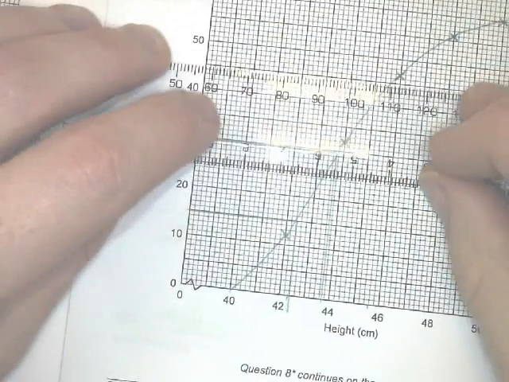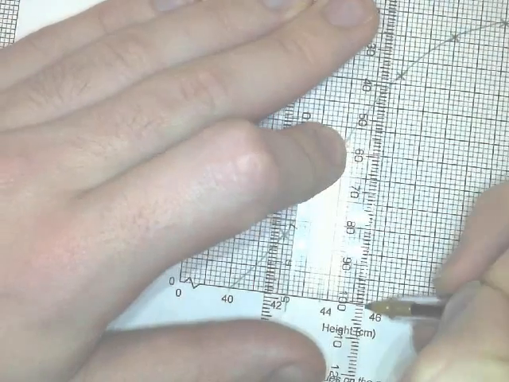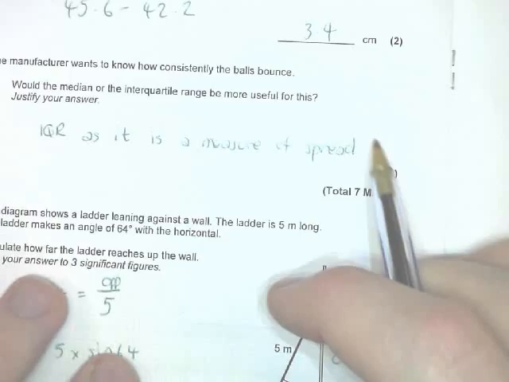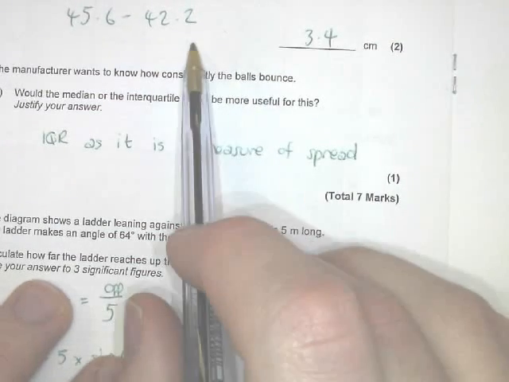The key word on this next question is consistently. How consistently the balls bounce. For this we need to use the interquartile range. And the interquartile range because it's a measure of spread which tells us about how consistent data is.